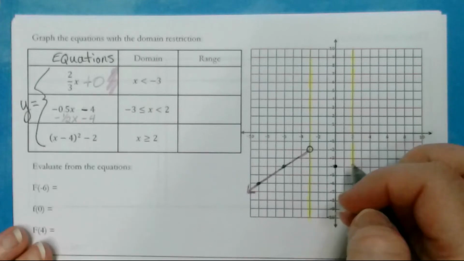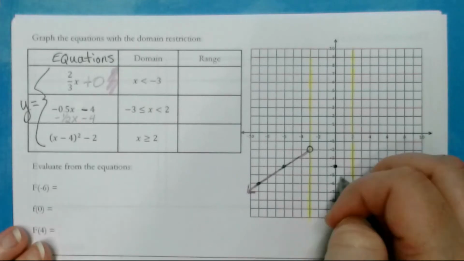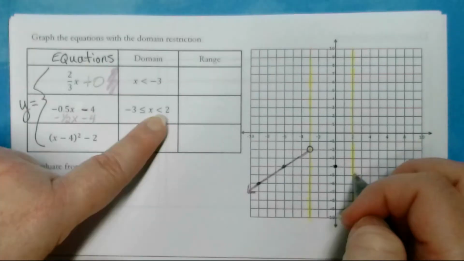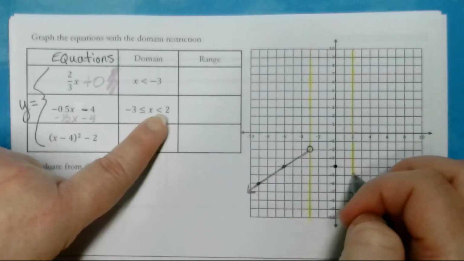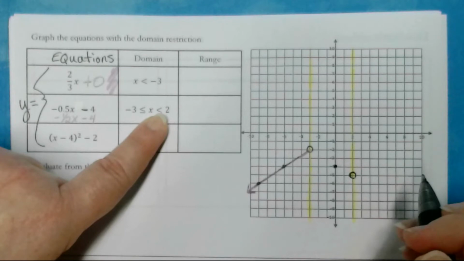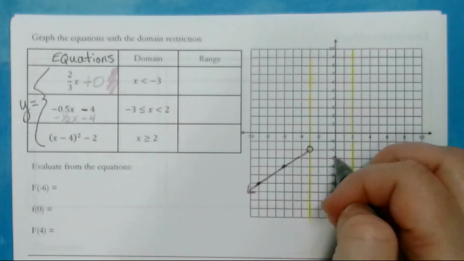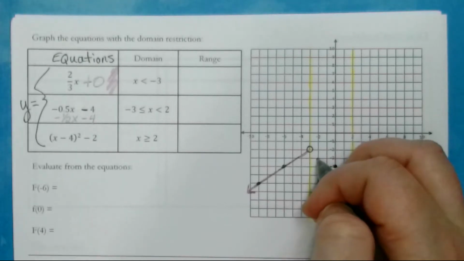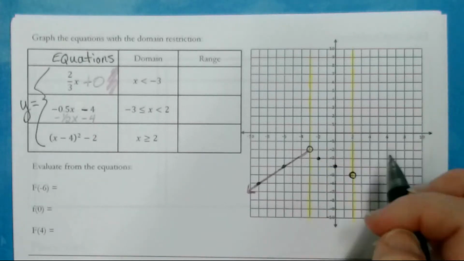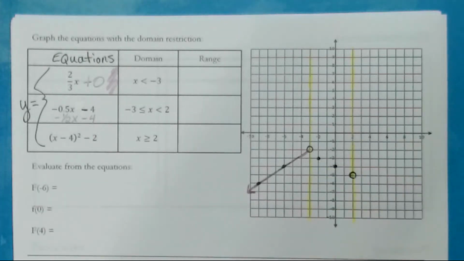So down 1, right 2. I run into the boundary, so I'm going to check. So now I'm going to go the opposite direction, up 1, left 2. Okay? So a nice, pretty straight line right there.